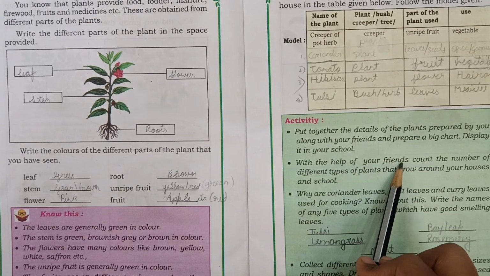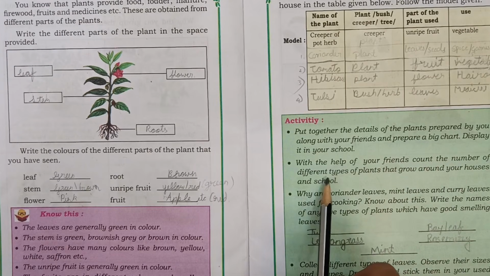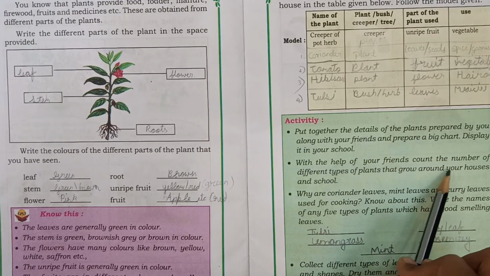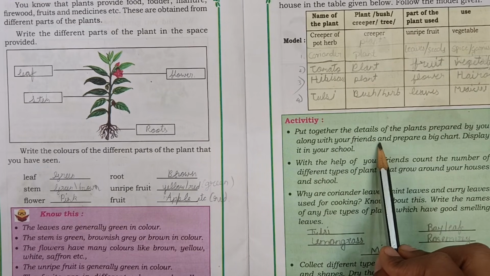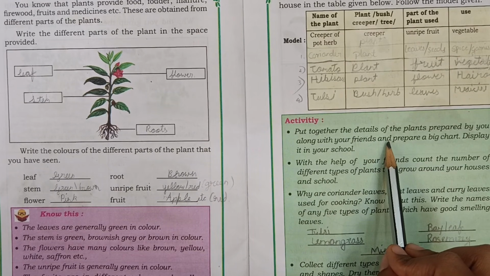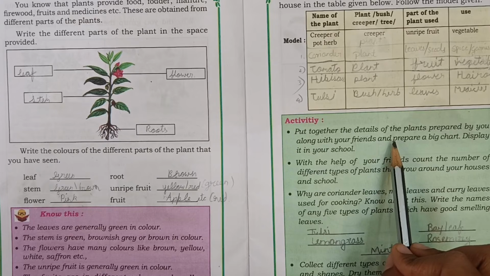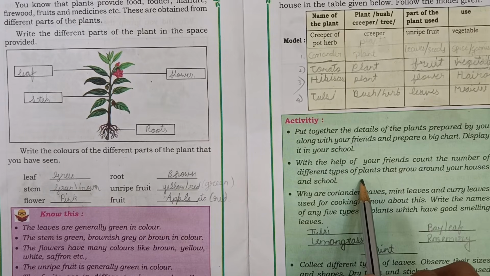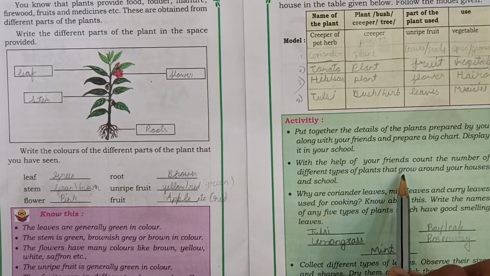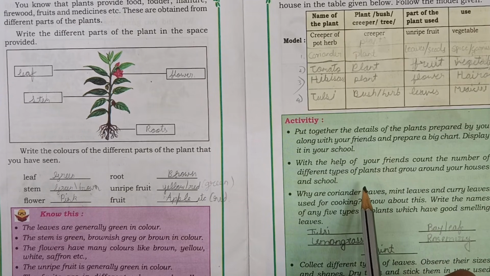With the help of your friends, count the number of different types of plants that grow around your houses and school. So, first one you have to draw one plant chart. On that you have to write their parts. That you have to do with your friends. Second one is with your friends you have to count the number of different types of plants that grow around your house and school.